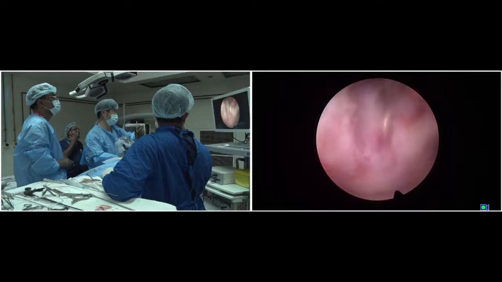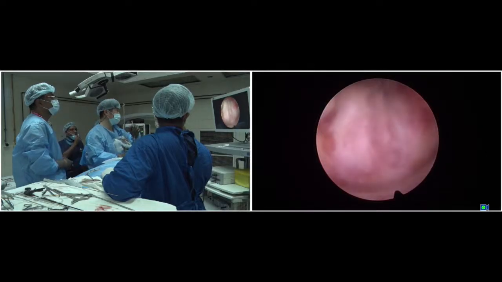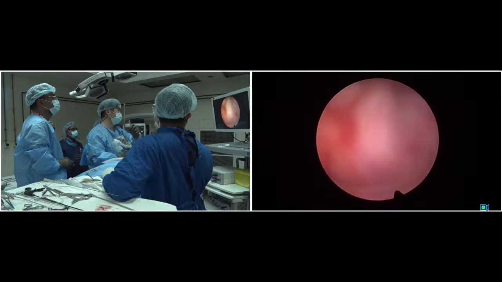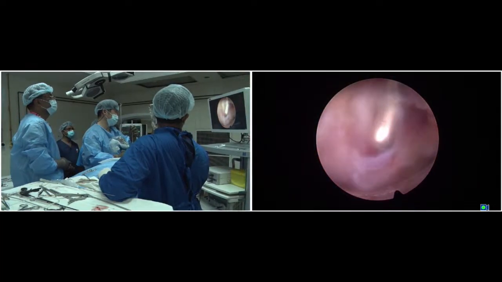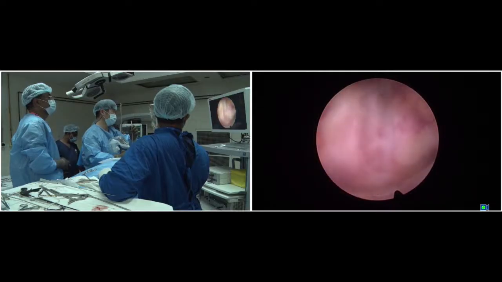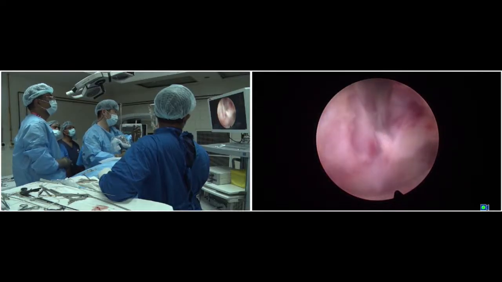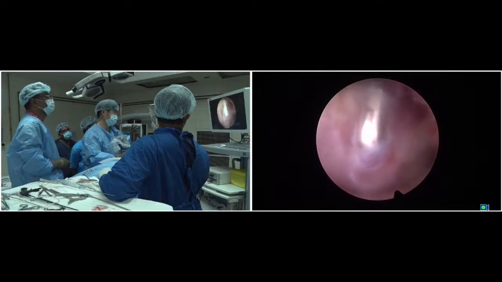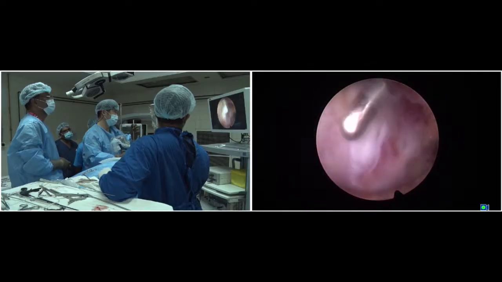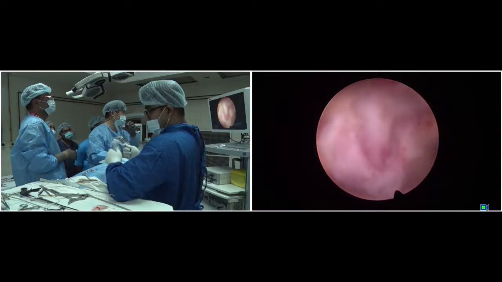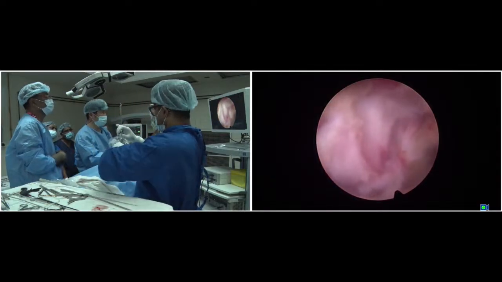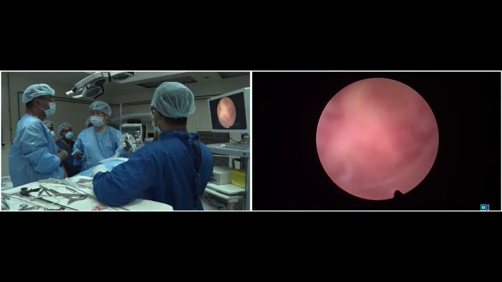I can check to here, but today is not possible. This patient's symptom is already sufficiently solved with the huge disc removal. That is sufficient. Fortunately, this patient's only problem is disc pathology, not stenosis, so the patient's symptom will disappear.